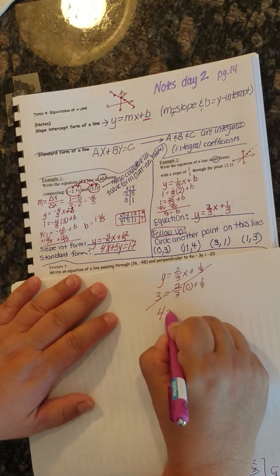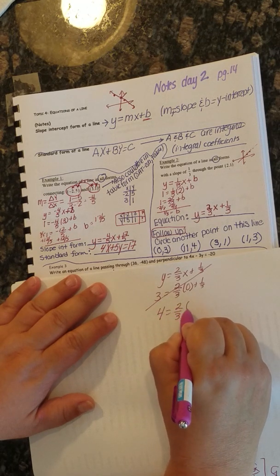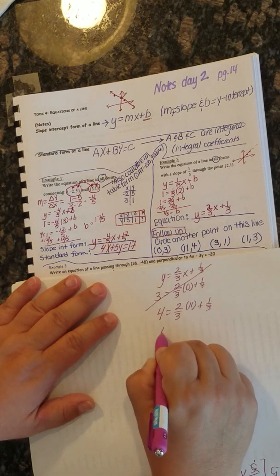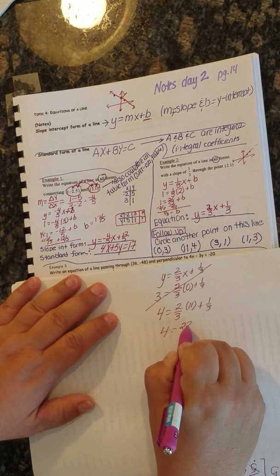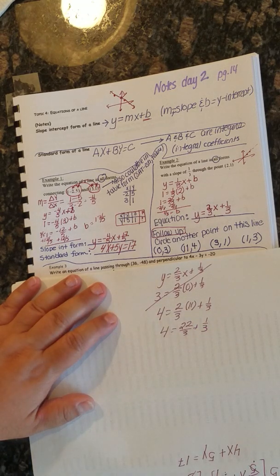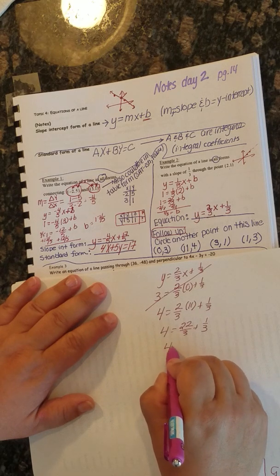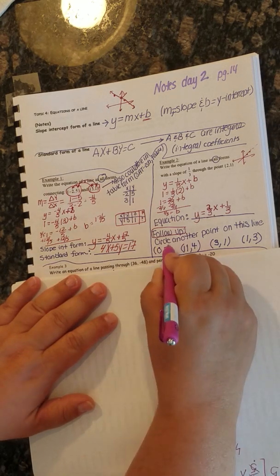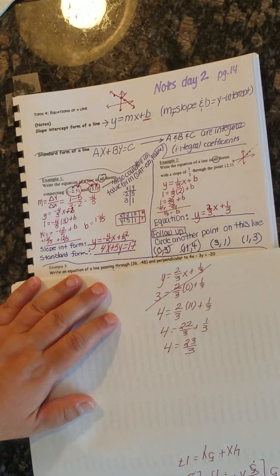You could say 4 equals 2/3 times 11 plus 1/3, and that would be 4 equals 22/3 plus 1/3. I thought that was going to be the one that works, and it's 4 equals 23 over 3, so that one doesn't work. As a matter of fact, none of these work. I thought I made one up that works.